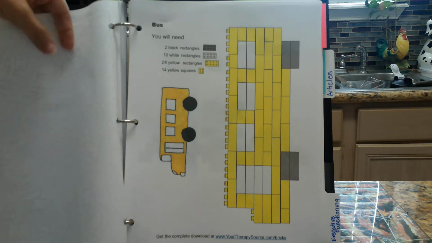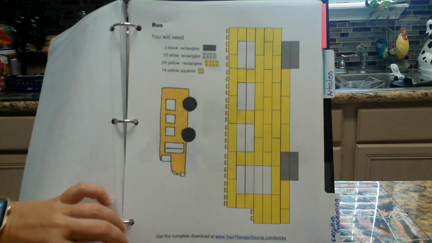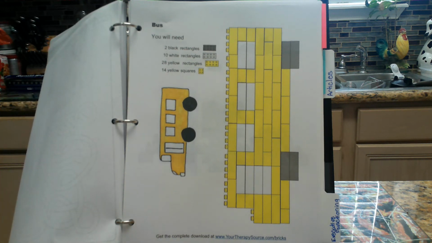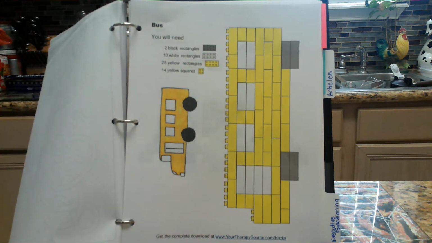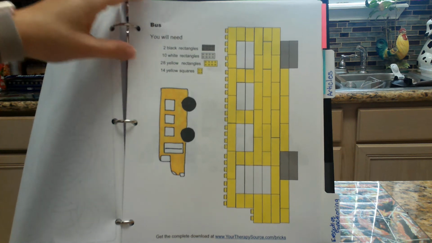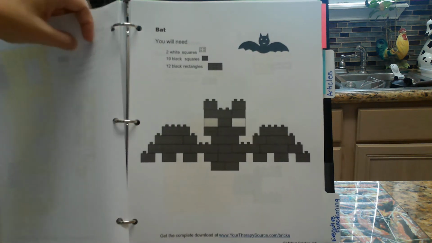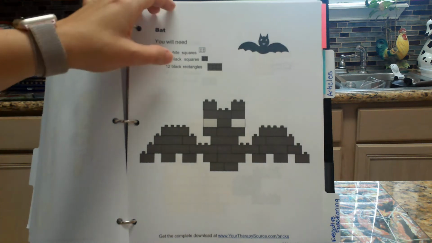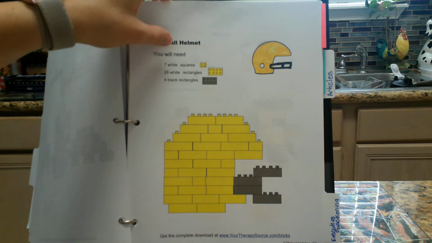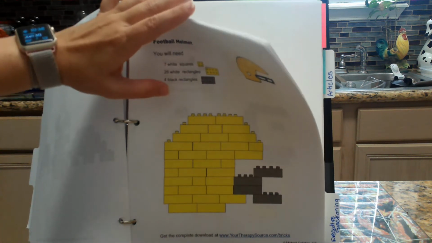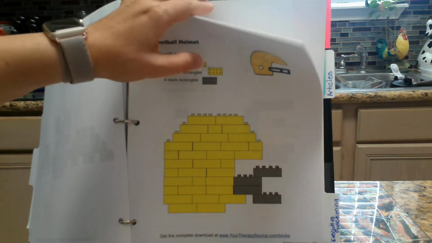And also a Lego pattern. This is for the more tactile group of clients that you have that like to use their hands. So it gives them a design to follow, it gives them what they need to plan out, and then they try to build the school bus or the bats. And this can be adapted for any client's interest, a football helmet, and so on. And then finally we have the executive functioning.